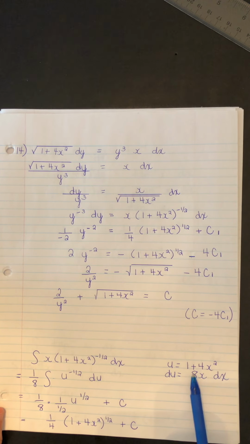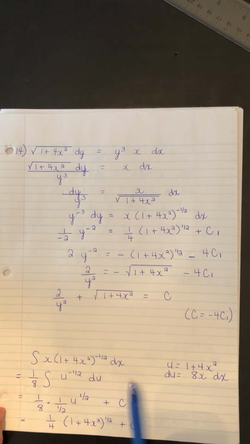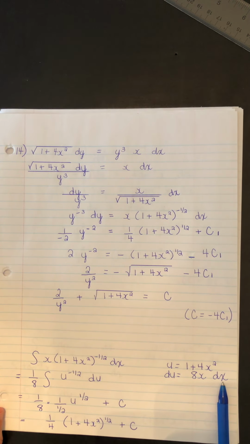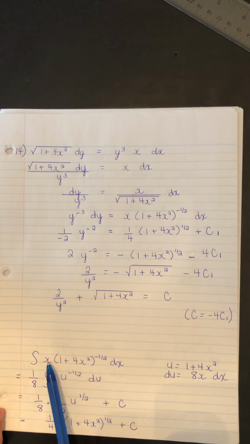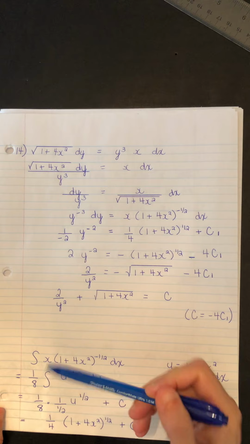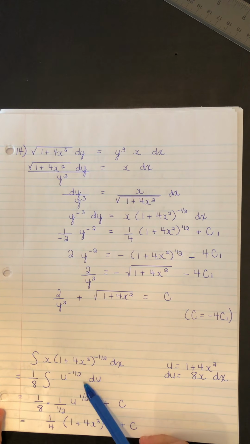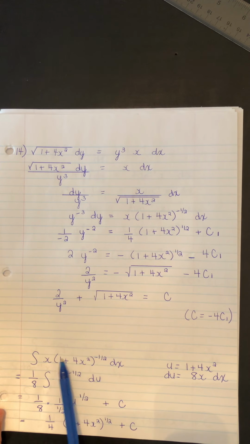Its derivative is 8x dx. Over here, we had x dx, not 8x dx. So that means we had 1/8 of the du, and the 1/8 went out front. And we put in the du. This was u to the -1/2.